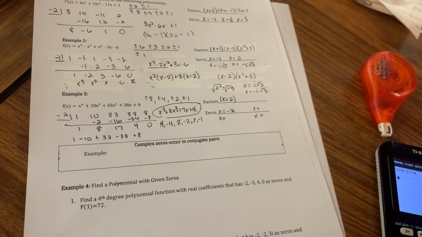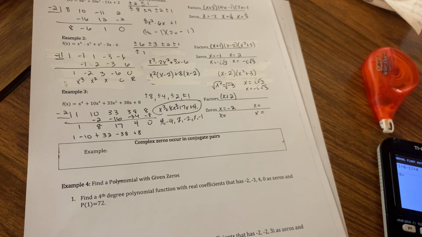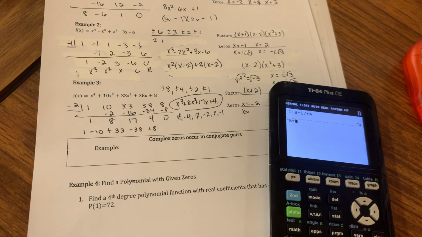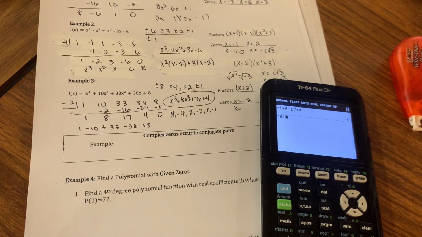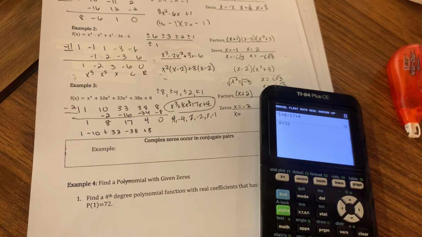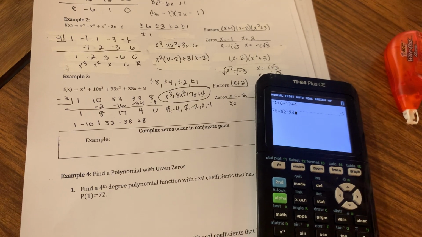Let's try negative 2. Negative 2 cubed is negative 8 plus negative 2 squared, which is 4. 4 times 8 is 32. Negative 2 times 17 is negative 34, plus 4.